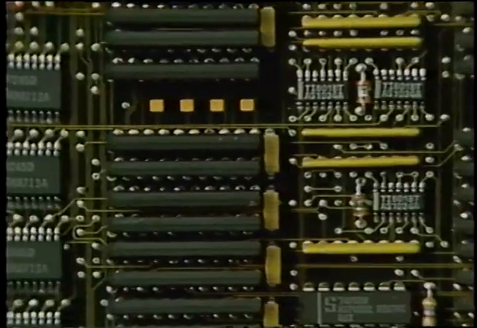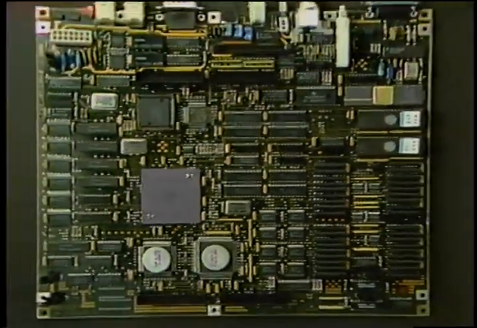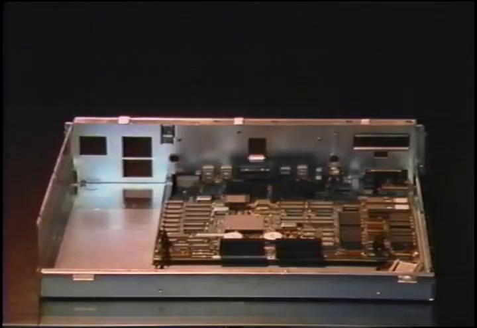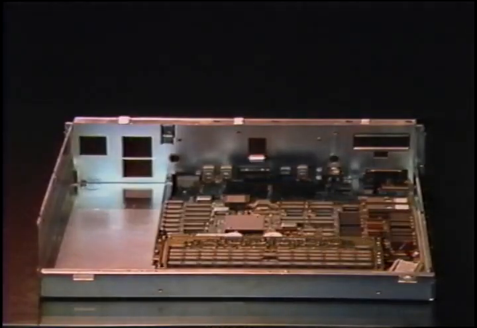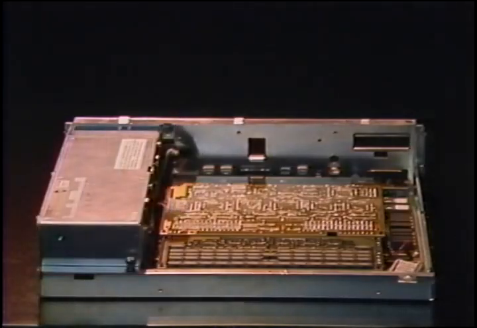4 megabytes of parity-controlled RAM are resident on all VAXStation 3100s. You can increase this memory with additional modules up to a system maximum of 32 megabytes. Add the 8-plane color graphics video option to display up to 256 colors or grayscales from a palette of over 16 million hues.